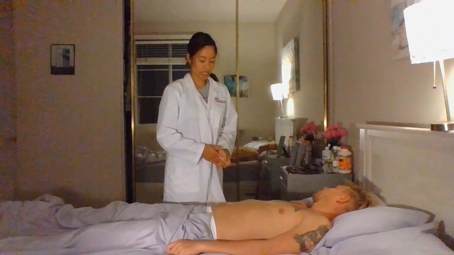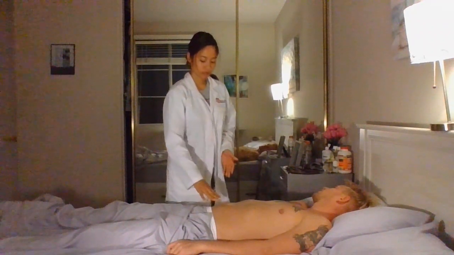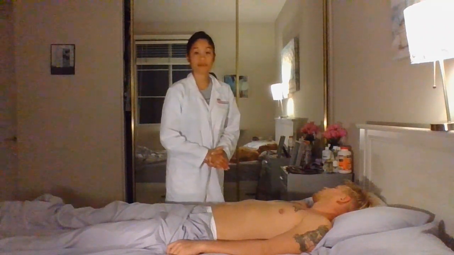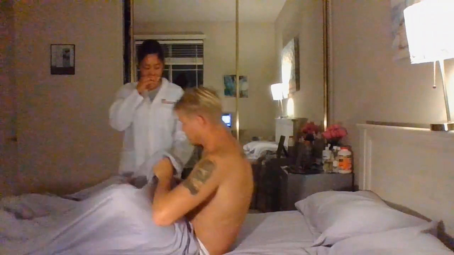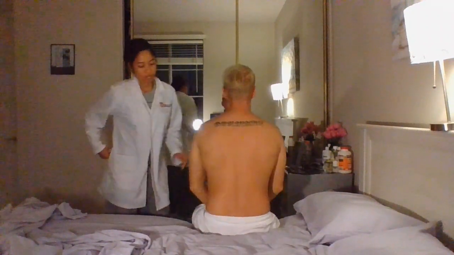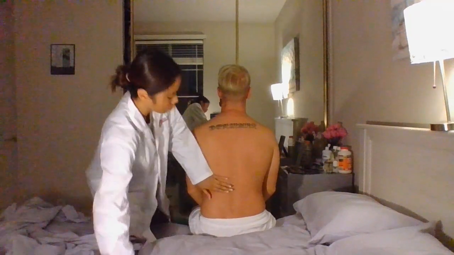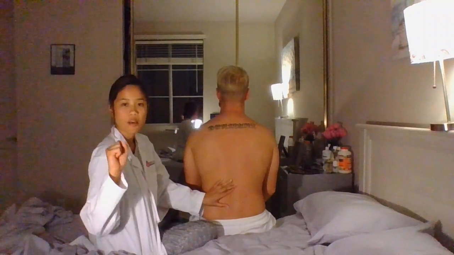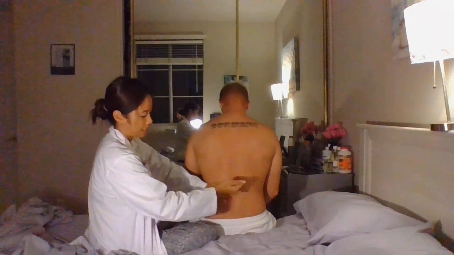The other one is the CVA tenderness test. So I'm going to have the patient sit up. Okay. I'm going to be placing my left hand around the 12th rib, and then I'm going to go behind him, and I'm going to take my right hand fist and thump it onto my left hand.